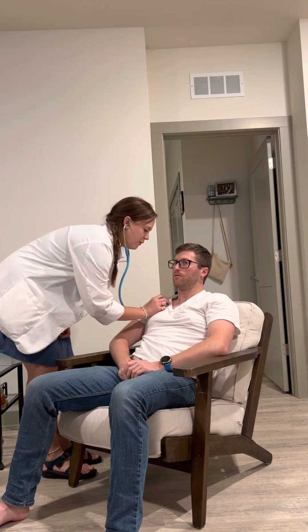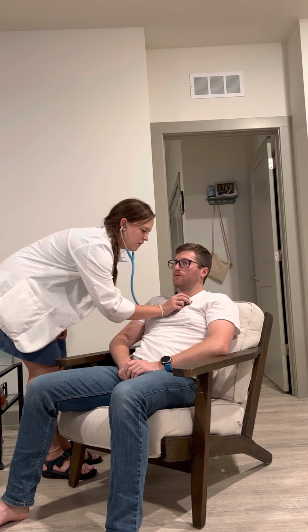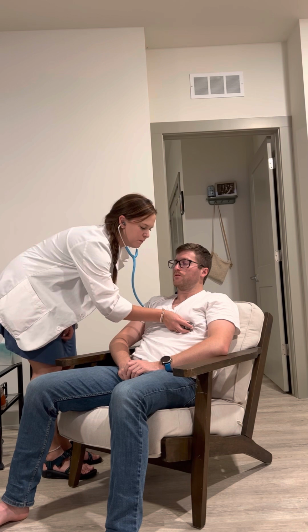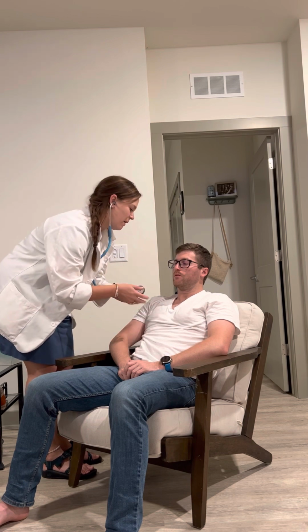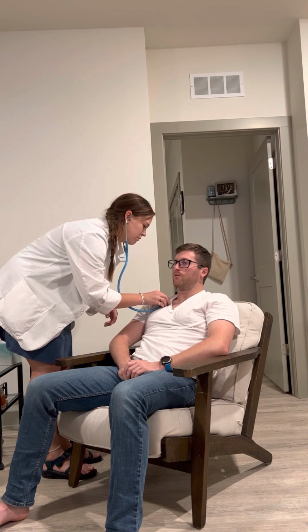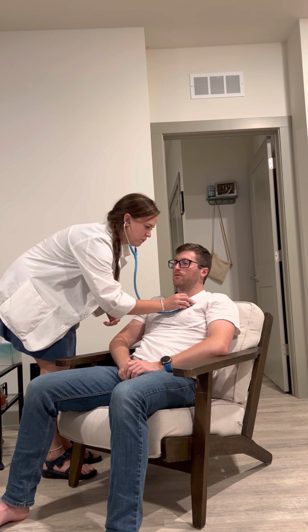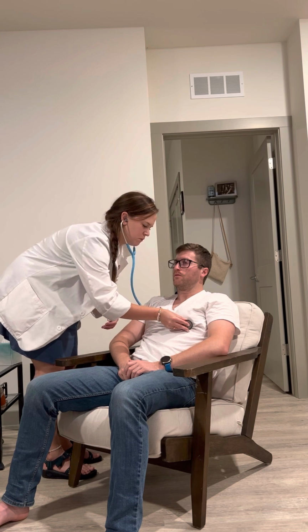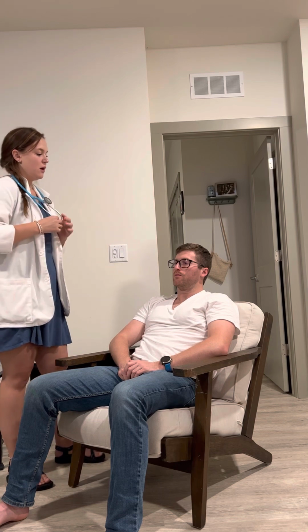Next, I'll be auscultating the heart. I'm going to begin with the aortic, and the pulmonic, and the tricuspid, and the mitral. And again with my bell. There are no bruits. I can hear S1 and S2, and there is no splitting of S1 and S2, and your rhythm is regular.